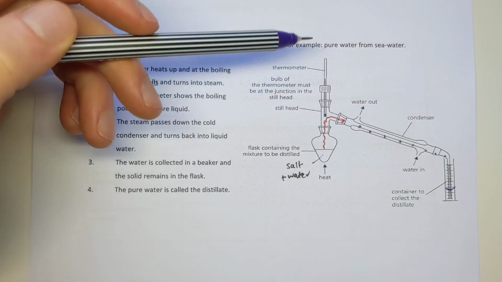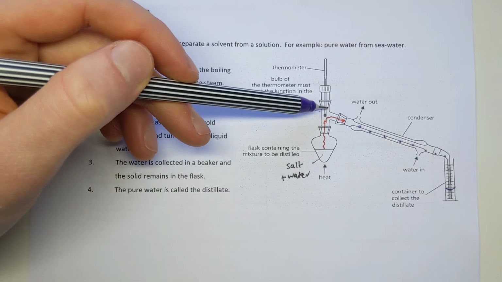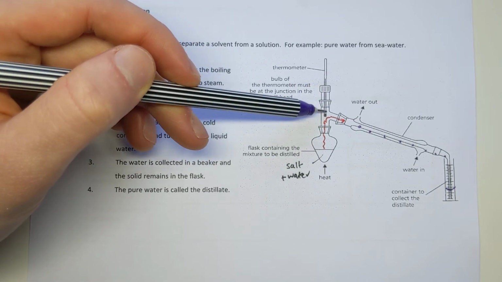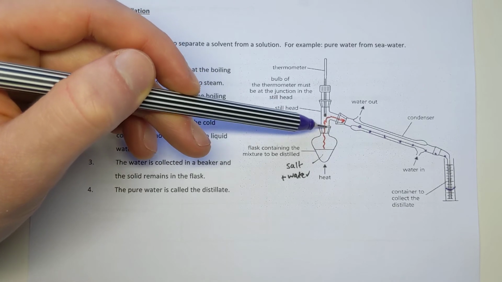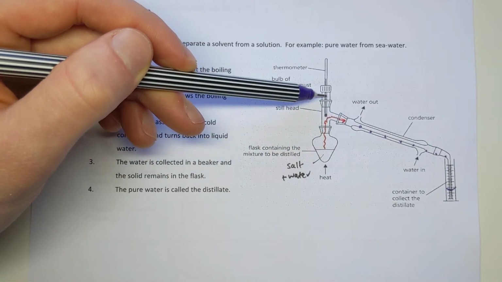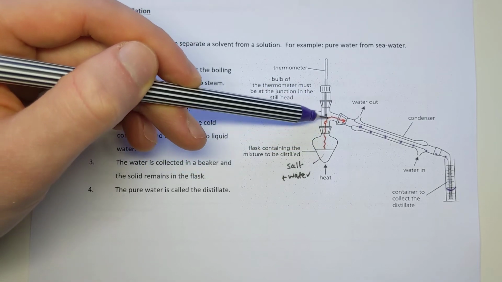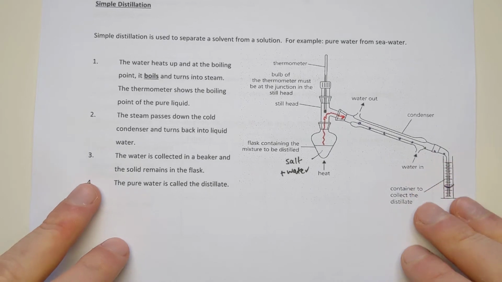The other important part about the thermometer is the position of it. If you're asked to draw it or identify maybe a mistake in the drawing, the thermometer should be at that low position where it's just where the steam is going into the condenser. If it's too low, I'm not getting an accurate reading about what's going into the condenser. If it's too high, it's not accurate either. It needs to be at the position just as it's going from this container into the condenser. So distillation, getting a liquid back from a solution, it's two processes. You boil it, then you condense it.